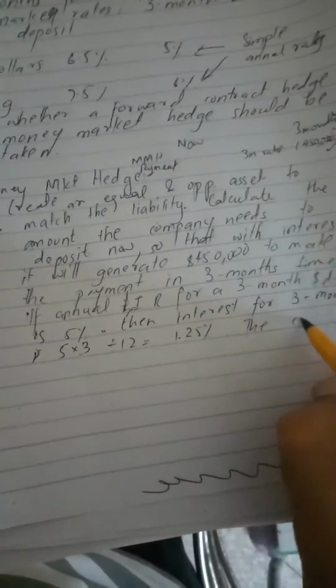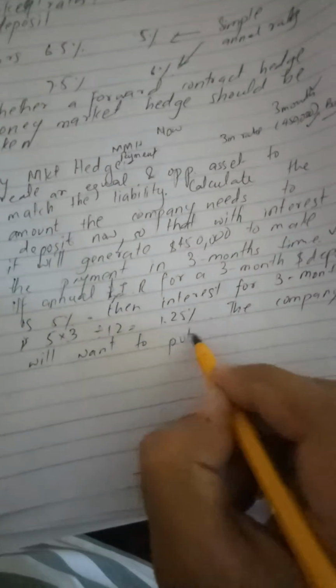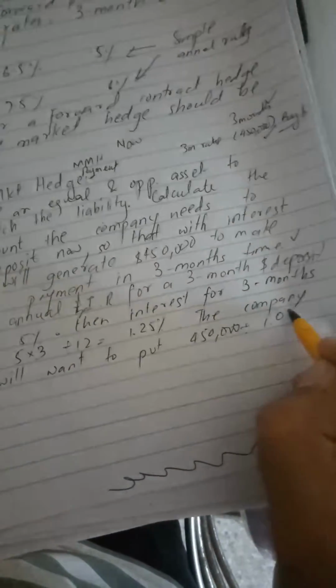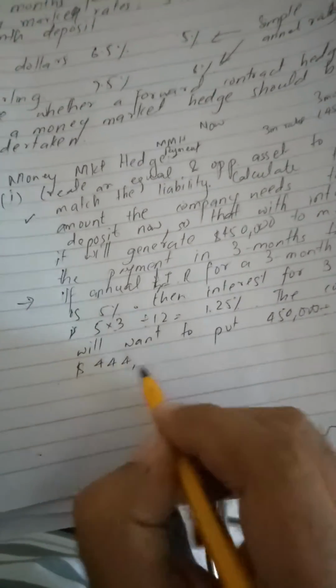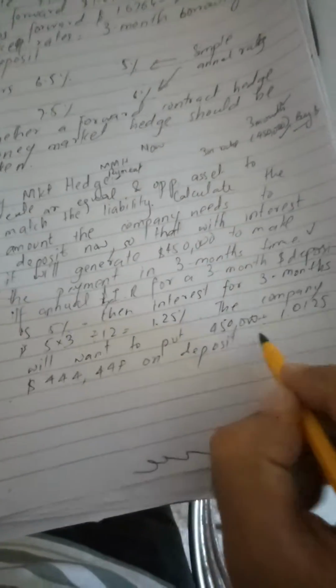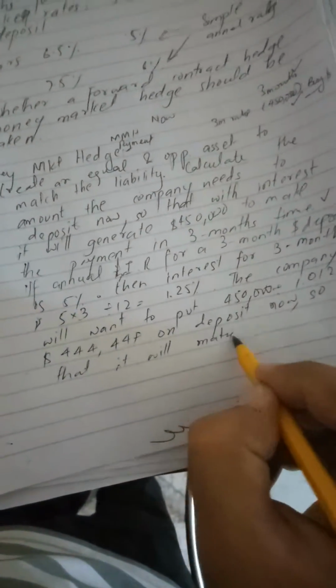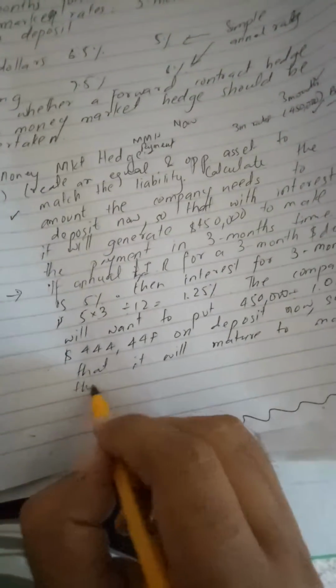So the company will want to put 450,000 divided by 1.0125, which is equal to $444,444 on deposit now, so that it will mature to match the payment in 3 months time.